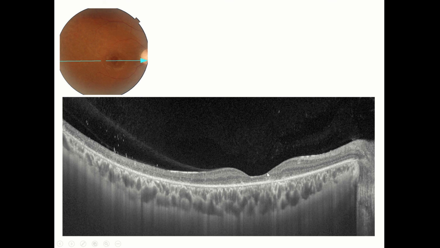If you want to find the outer plexiform layer, it is missing over this area of the retina, and there is shadowing with thinning of the retina. It produces shadowing, but the choroidal vessels are very prominently defined.